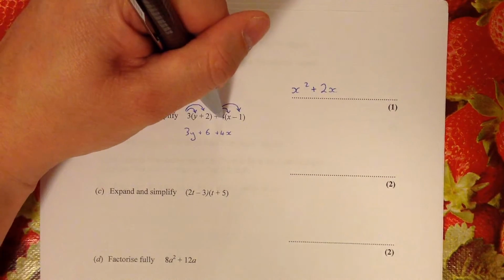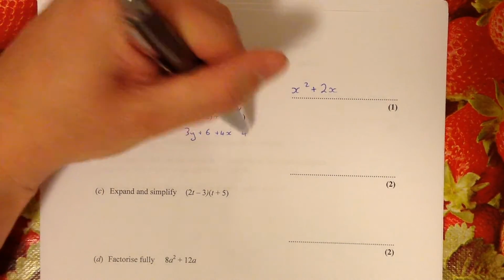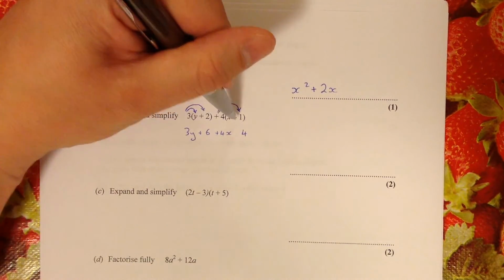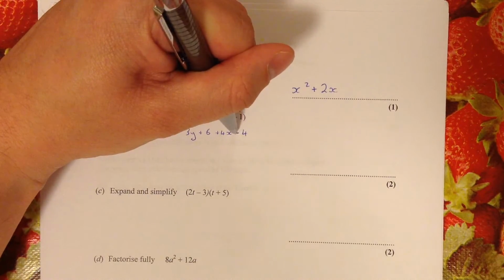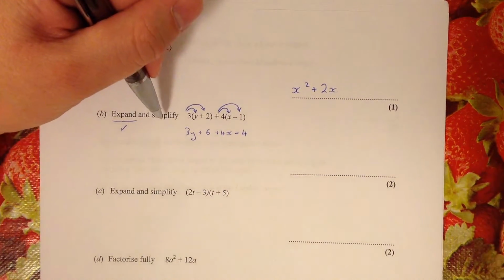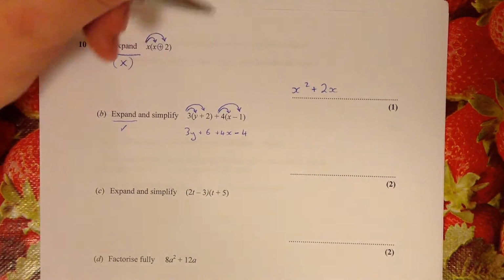and then we're also going to do 4 lots of negative 1, so we need to be careful here. So 4 lots of 1 is 4, the 4 was positive, the 1 was negative, and a positive and a negative make a negative. So we've now ticked off, if you like, our expand part.